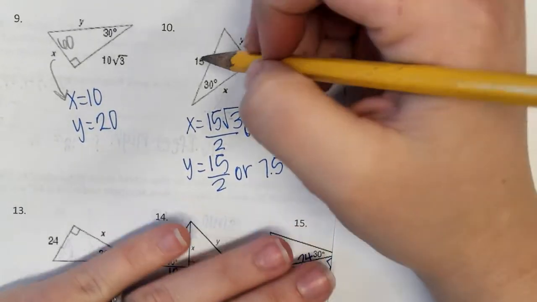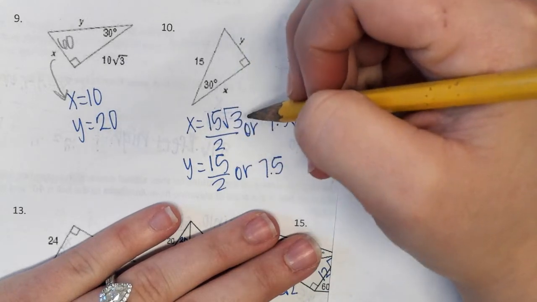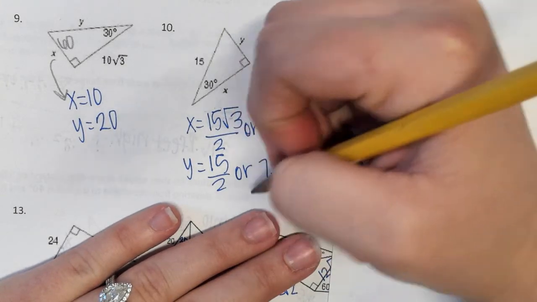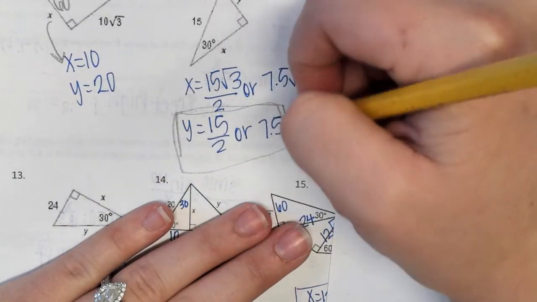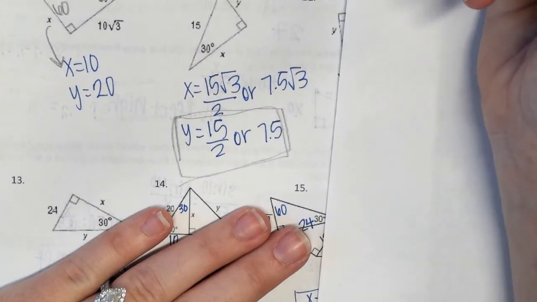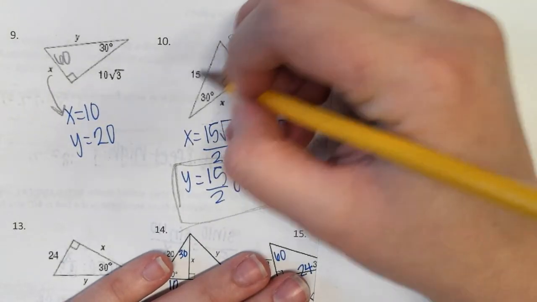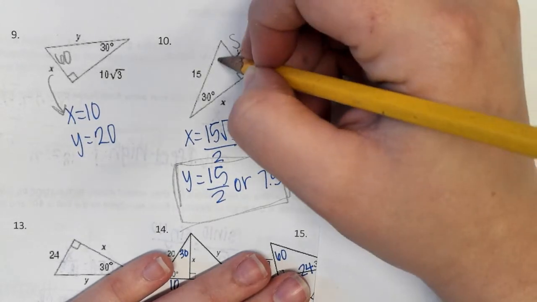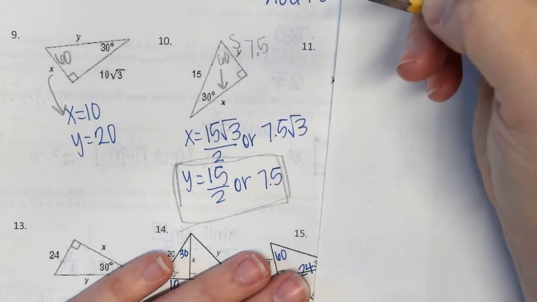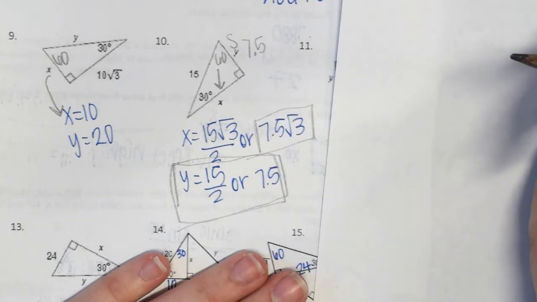Okay, you're given your hypotenuse, so to find your short, you divide it by 2, which is where you get y. So you need to do y first. Do y first. So you have your 15. To find your short, which is right here, you just divide it by 2, which is 7.5. Well, to find your leg, you do short times the square root of 3, which is 7.5 square root of 3.